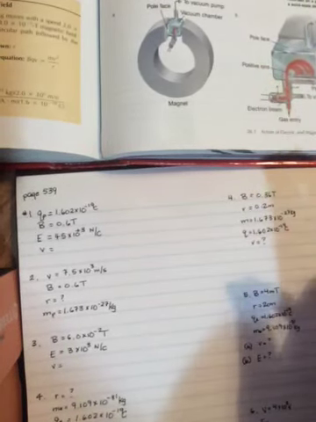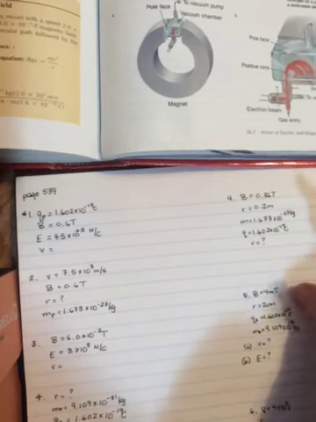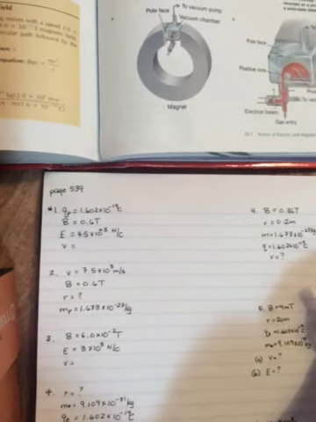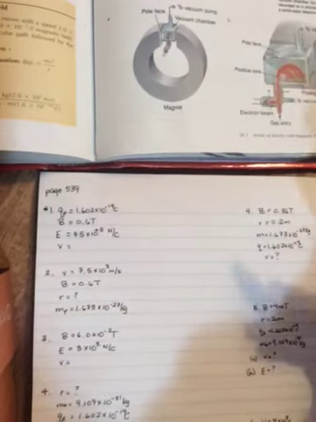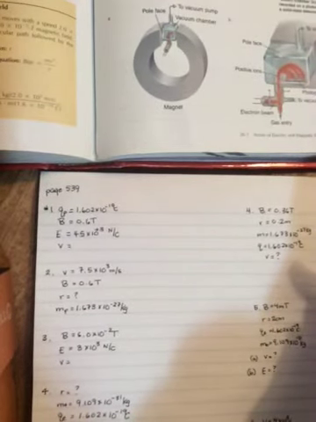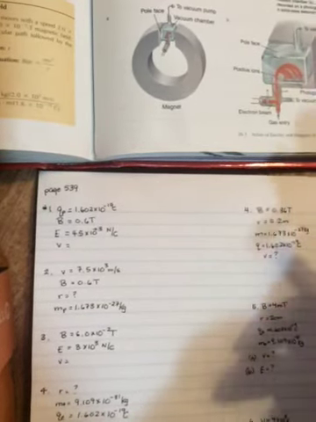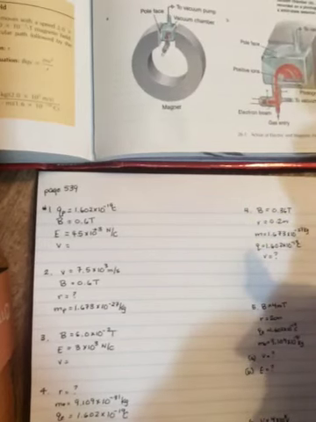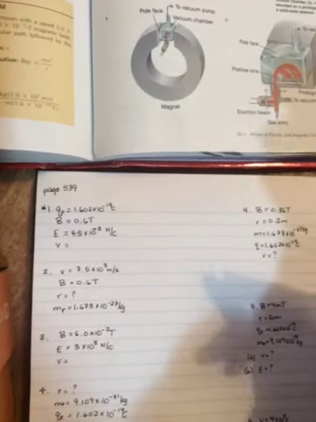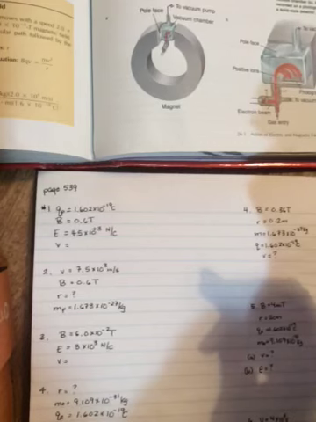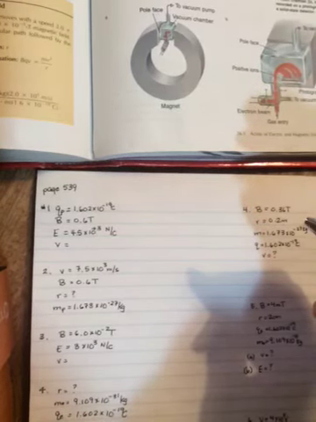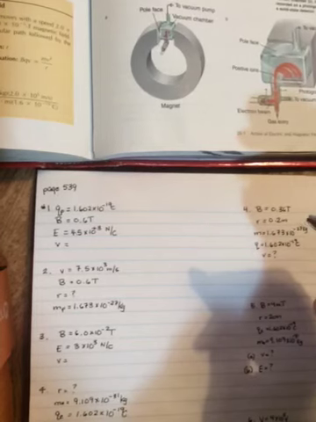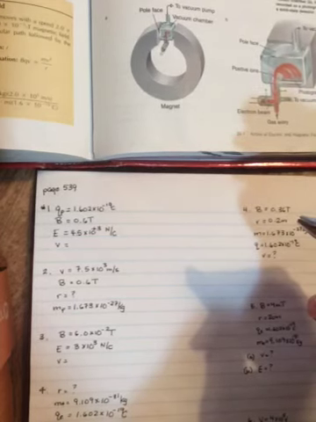Okay, the homework from page 539 and then from 552. So there were 4 on 539, and for all of them, assume the direction of the moving particle was perpendicular to the magnetic field. In other words, all the sine thetas are 90. The first question says protons pass without deflection through a 0.6 Tesla magnetic field balanced by a 4.5 times 10 to the third Newton per Coulomb electric field.